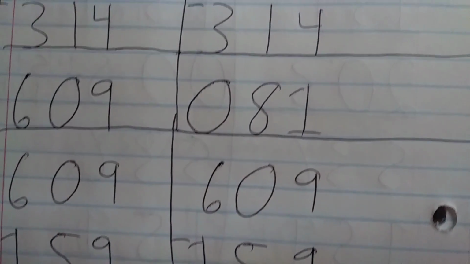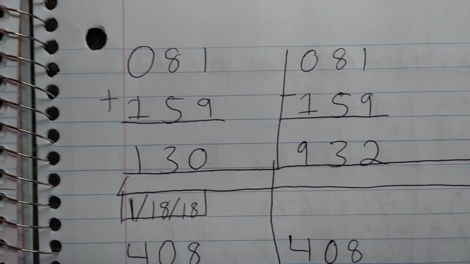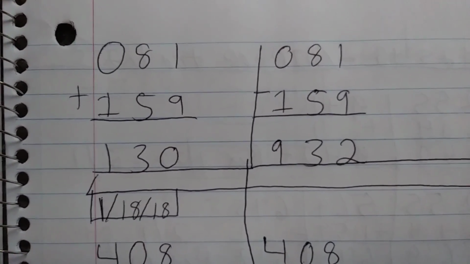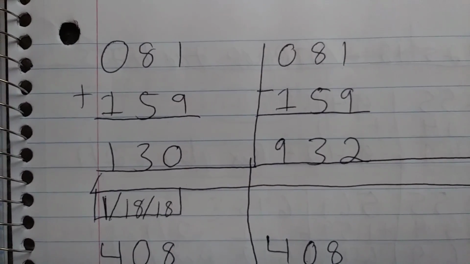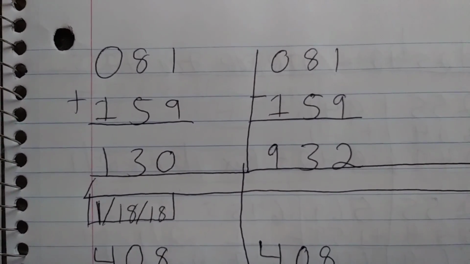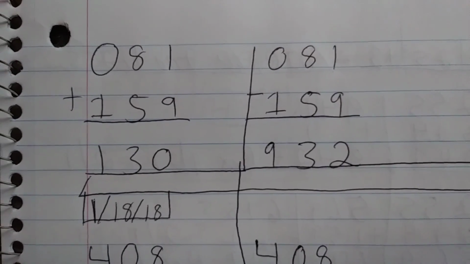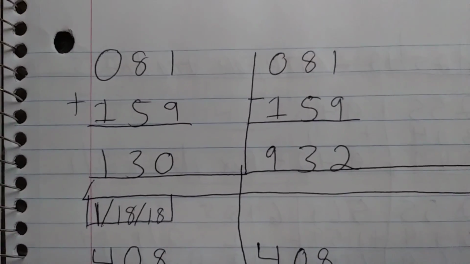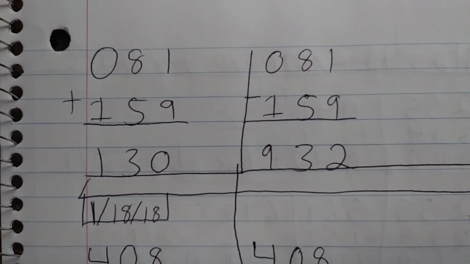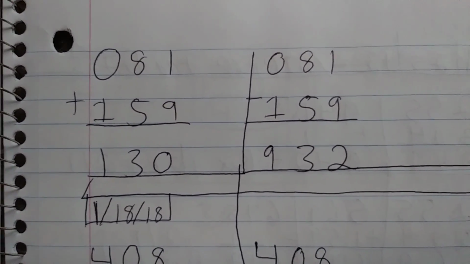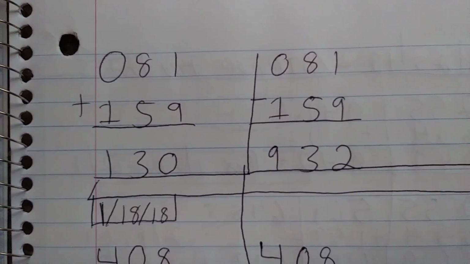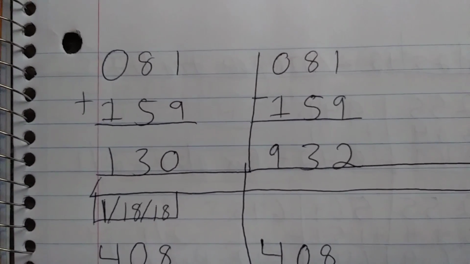You're going to also take that 081, which you got from up here. You're going to add 159, so 0 plus 1 is 1. 8 plus 5 is 13, keep the 3, and then 1 plus 9 is 10, keep the 0. You're going to also subtract off that 159, so 10 minus 1 is 9, 8 minus 5 is 3, and then 11 minus 9 is 2. So 932 and 130 did not hit in the next 7 days. So from this point, I'm going to show you what did hit and not what did not hit.